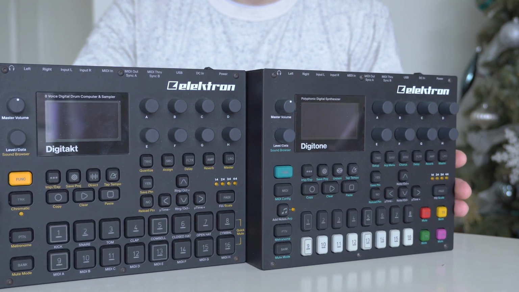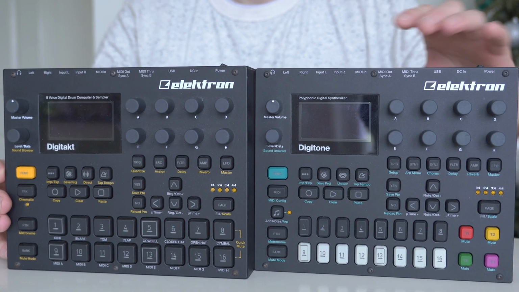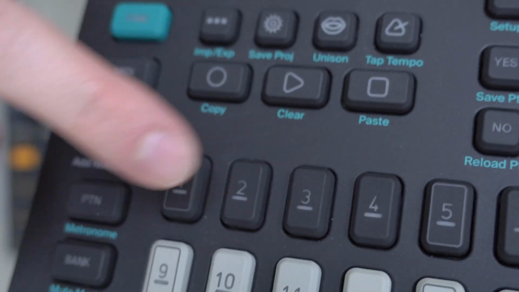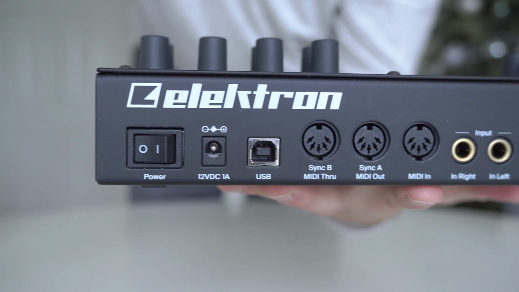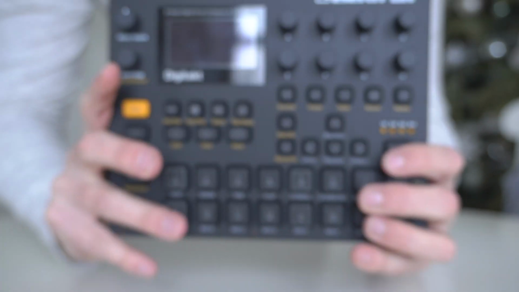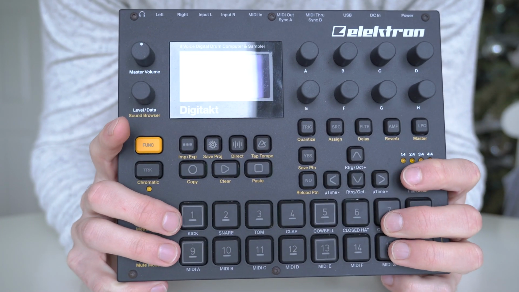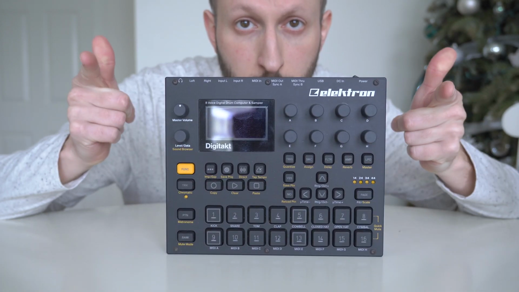They have backlit buttons with mechanical switches, knobs with endless encoders, and push functionality. They each have a stereo input pair and a stereo output pair, MIDI in, out, and through, a USB connection, a multi-mode filter, reverb and delay send, and the Digitone has an additional chorus effect send per track, and an overdrive per track. They also each have two assignable LFOs per track, which is one of my favorite features of the two devices. So let's talk about the differences between the Digitakt and the Digitone now, starting with the Digitakt.